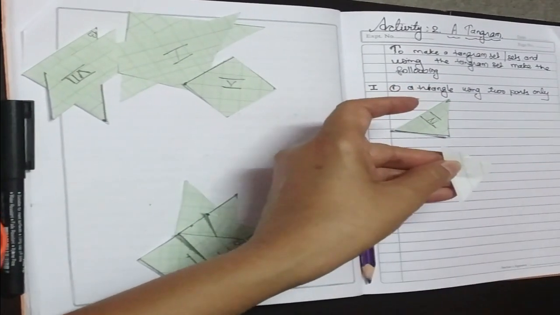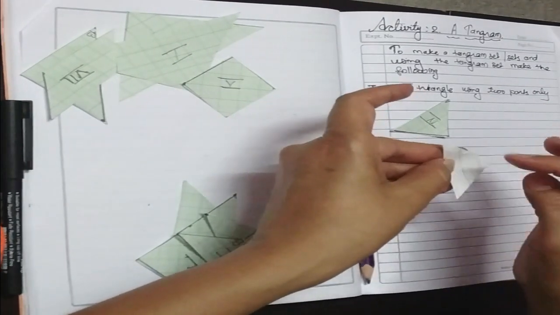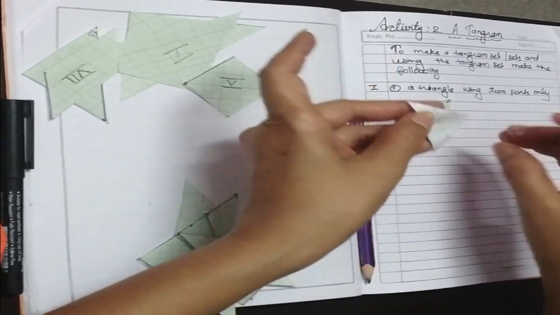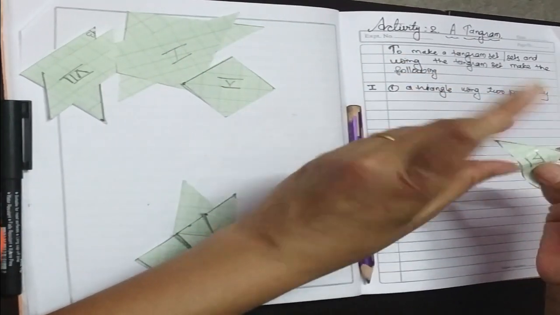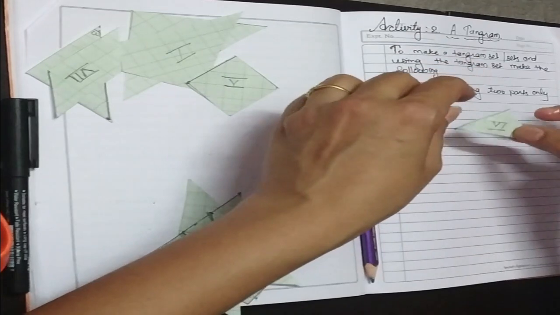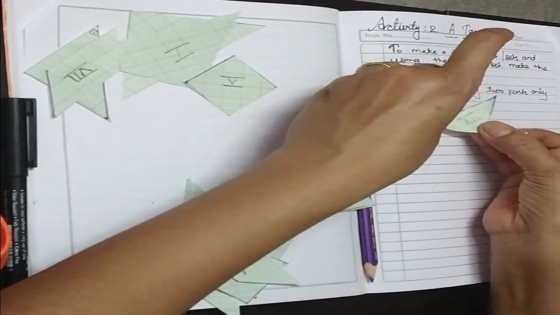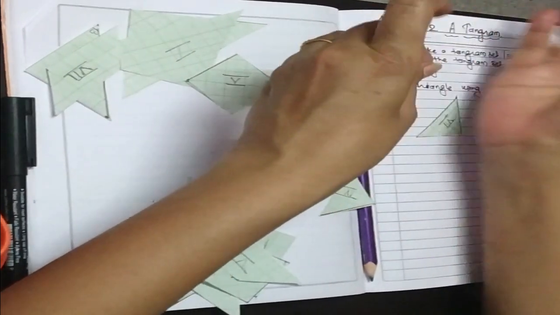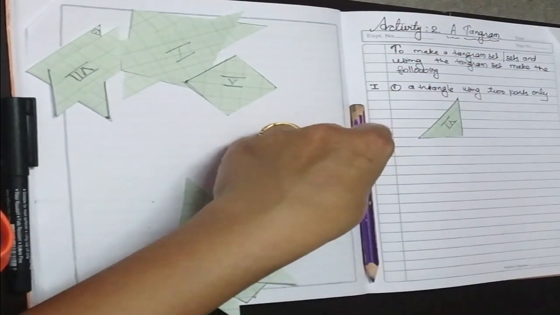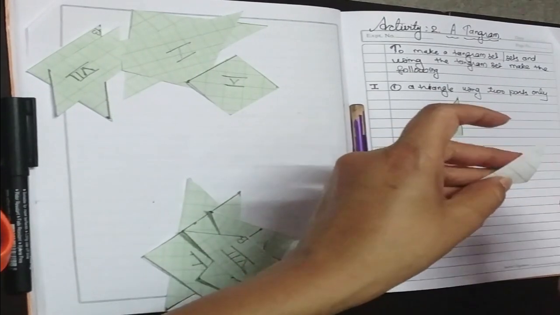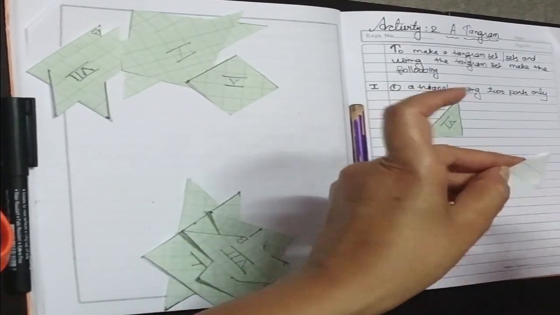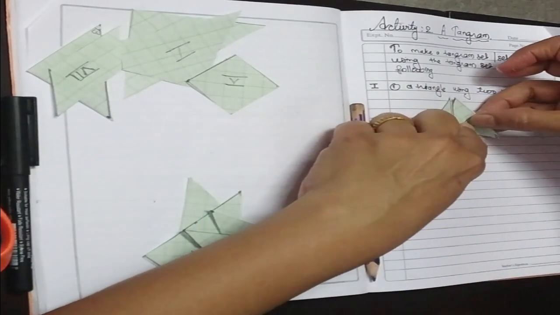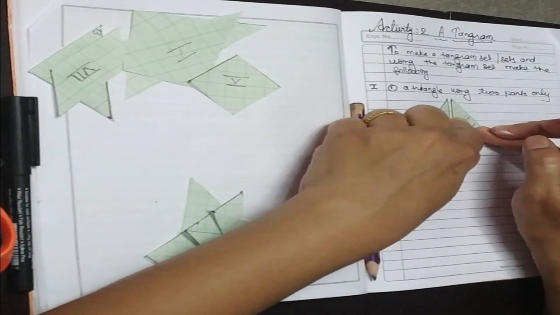This writing part you can do on any paper. Whichever copy was available with me, I am doing this activity on the page of that particular copy. Here I have pasted the 6th part and now I am pasting the 4th part just beside it to get a triangle.